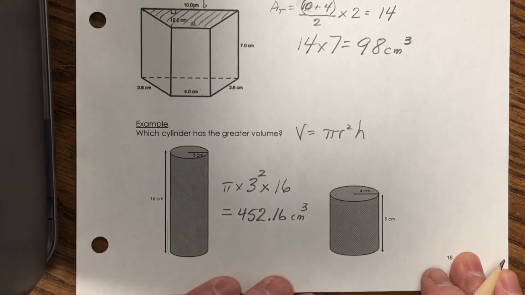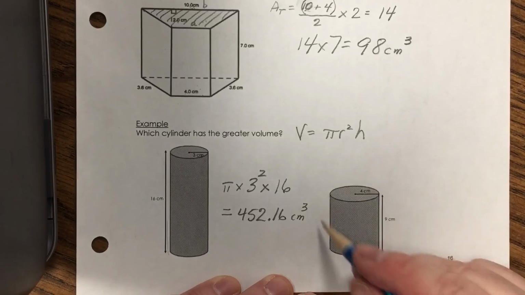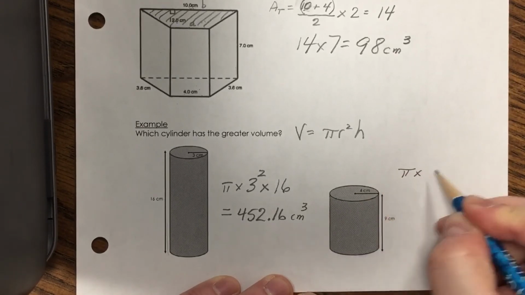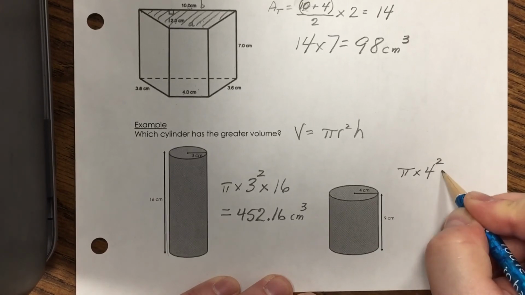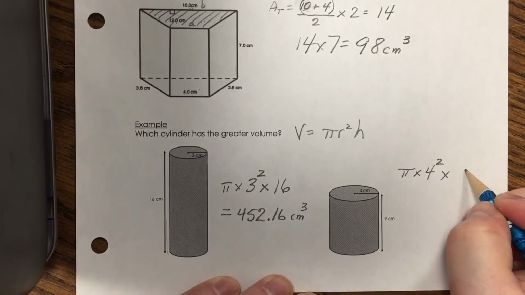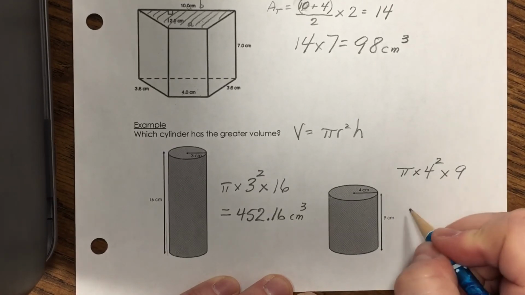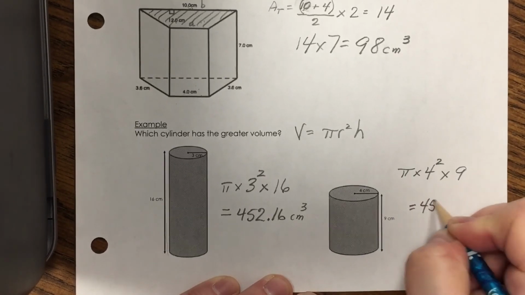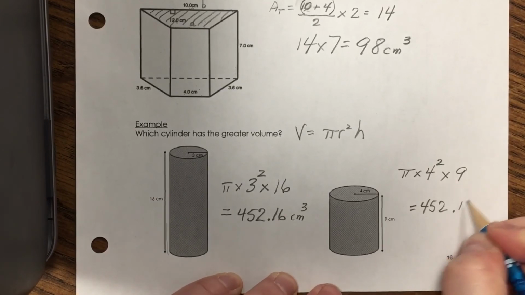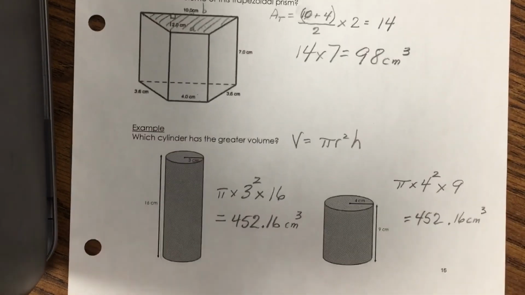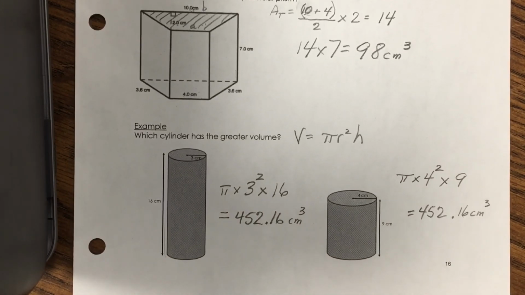And now the volume of the second cylinder, again, pi times radius is 4 squared, times the height of this cylinder is 9. When you multiply those out, you get 452.16 centimeters cubed. Turns out they're identical.